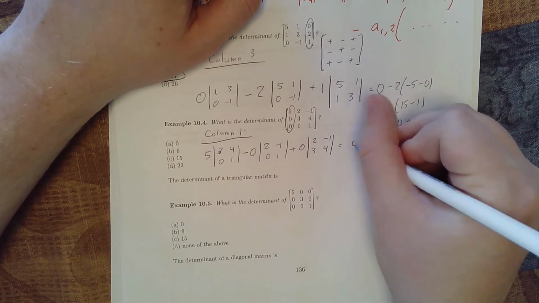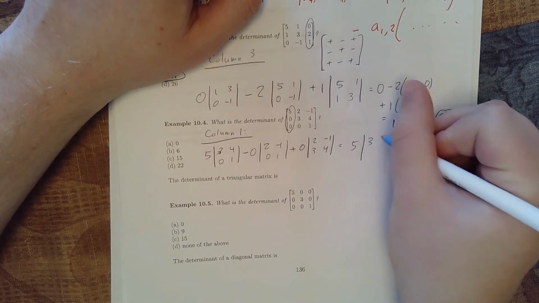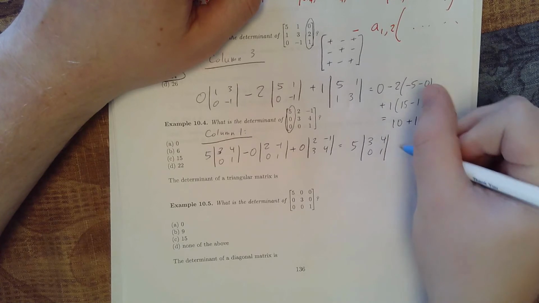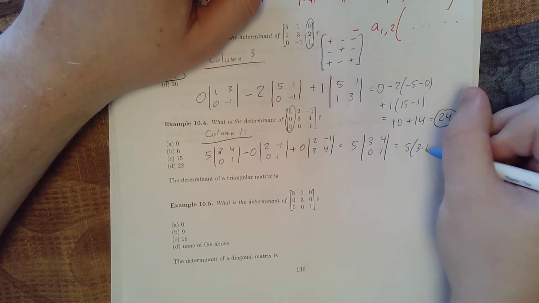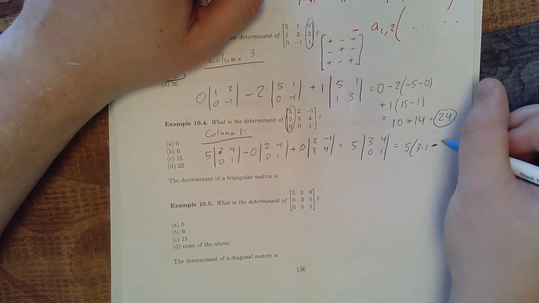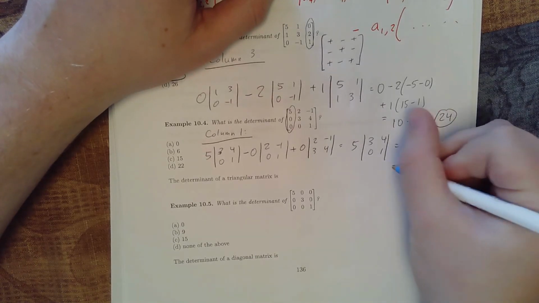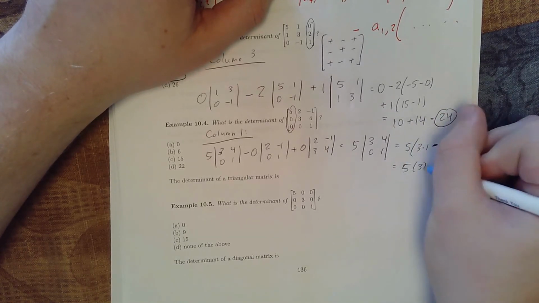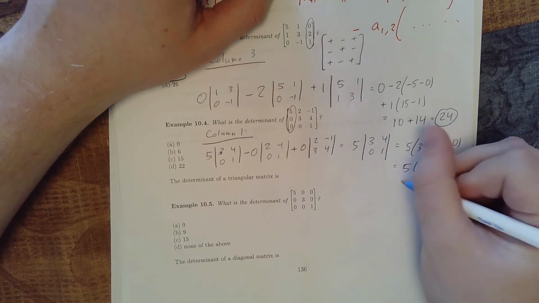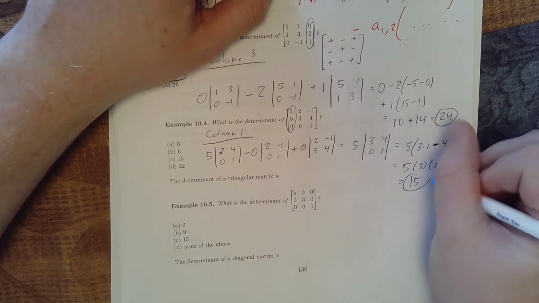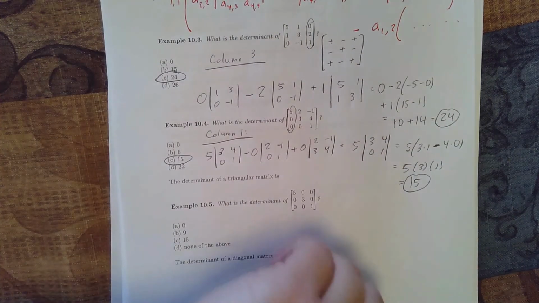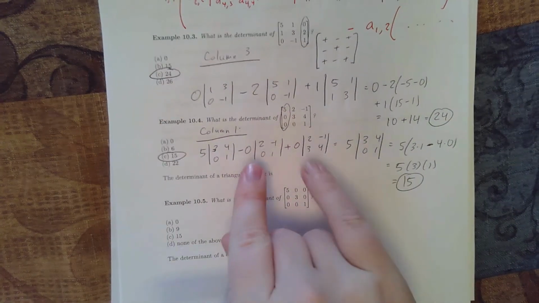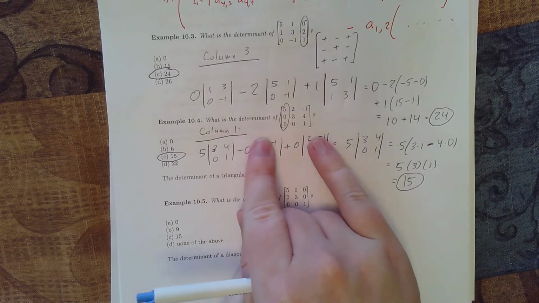So that'll give us 5 times the determinant of 3, 4, 0, 1, which will be 5 times 3 times 1 minus 4 times 0, or just 5 times 3 times 1, which will be 15. C.